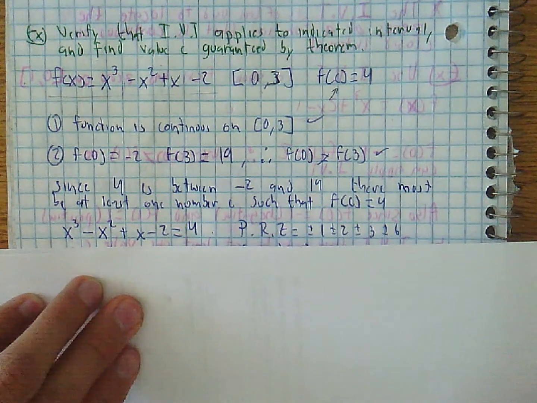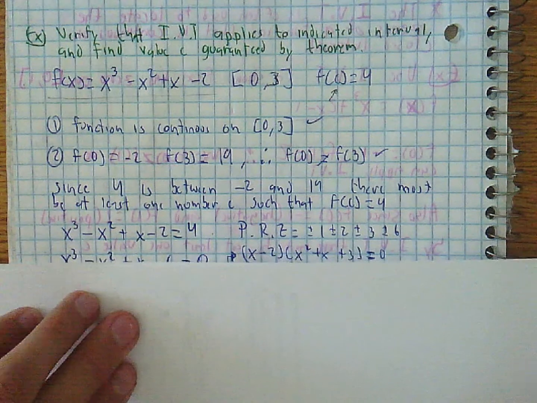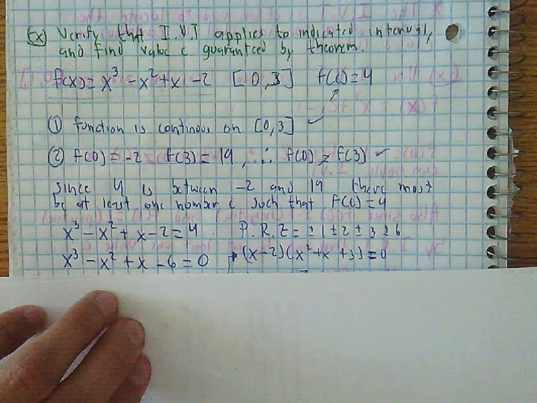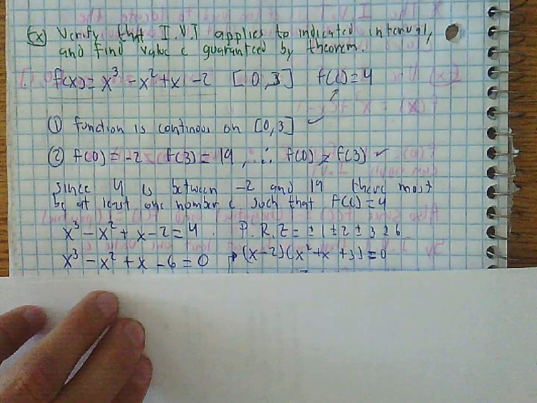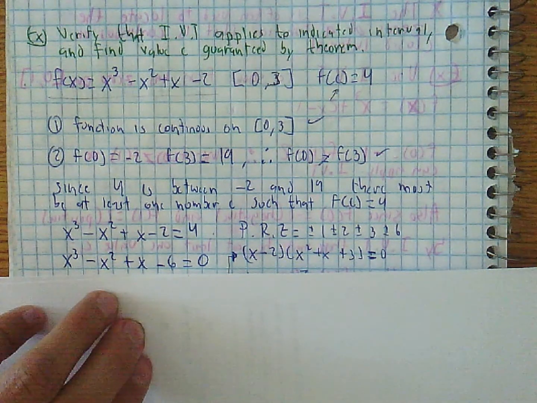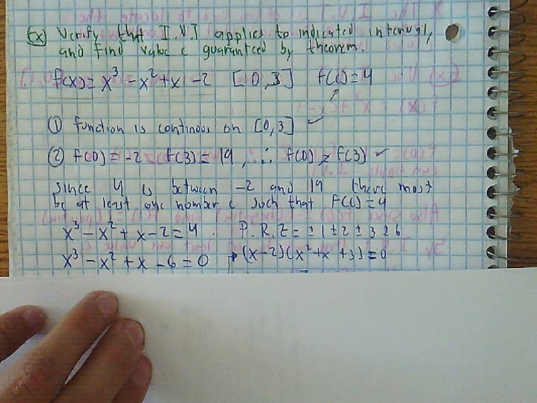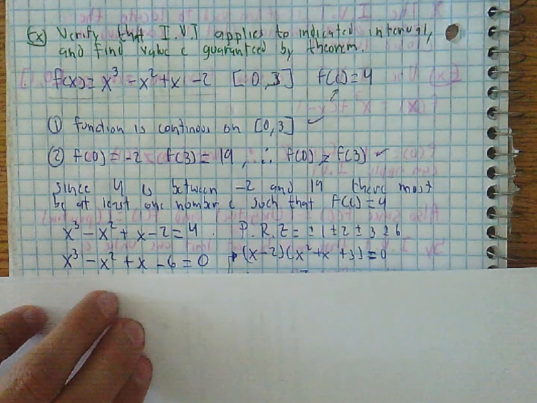So what I'm going to do is solve this by setting it equal to 0. Right, so I'm going to subtract the 4 and set it equal to 0. And I'm going to use something called the rational zero test. So for those of you that are not familiar with the rational zero test, I would encourage you to look for my video on the rational zero test so you know how to apply it. But I'll give you kind of the gist of how it works here.